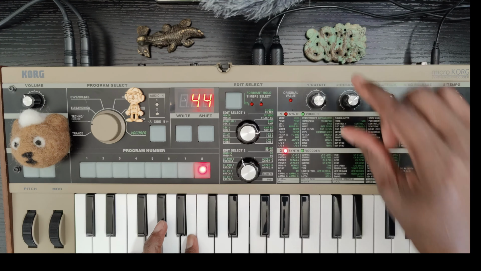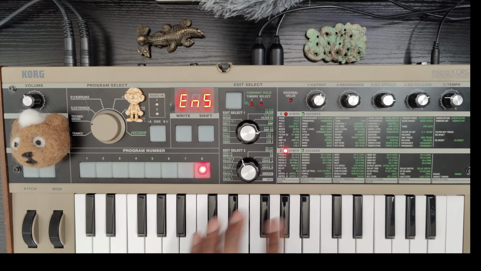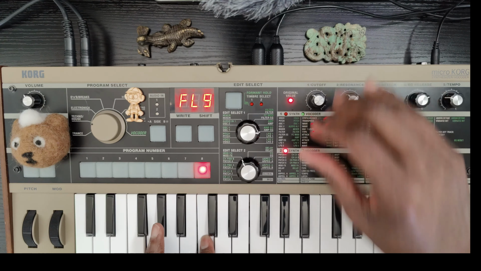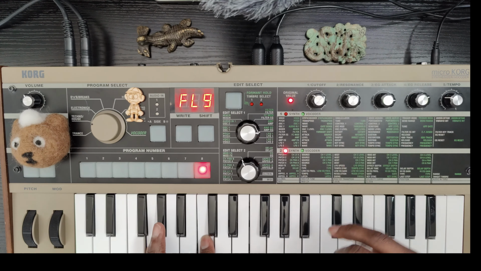And you can even see how the other effects are affected by those particular settings. Got your flanger right there, and then your phaser right there. But we're going to stay with the ensemble.